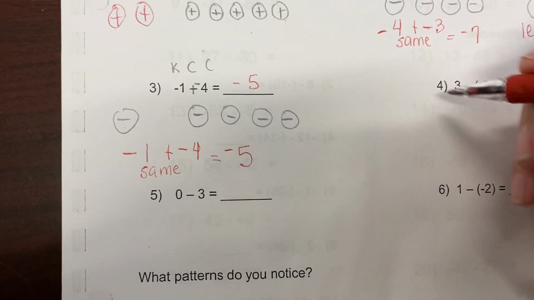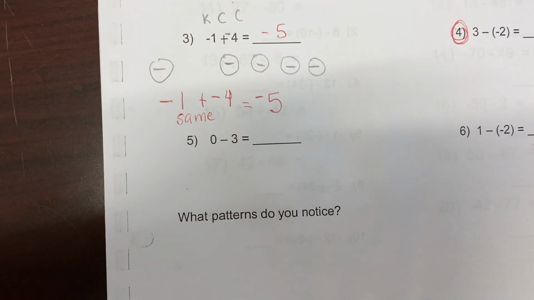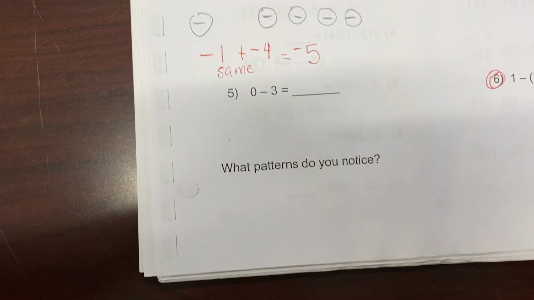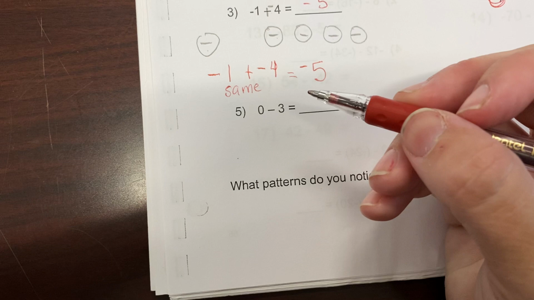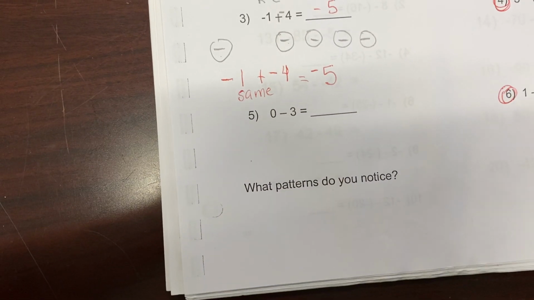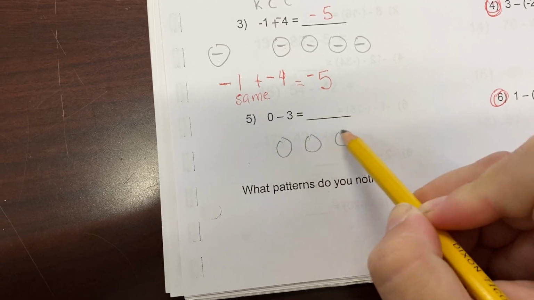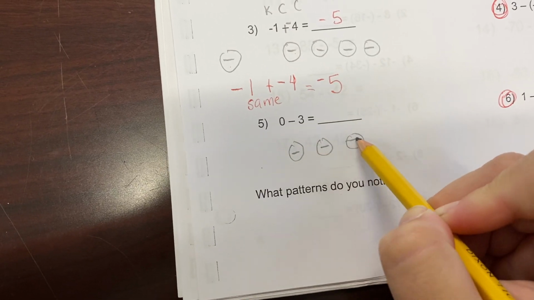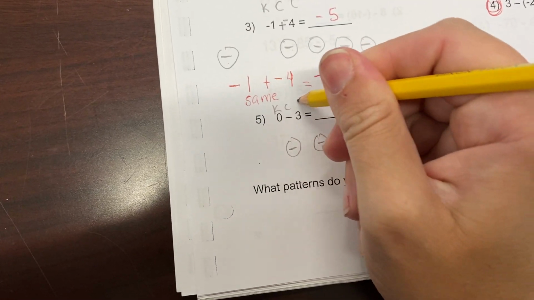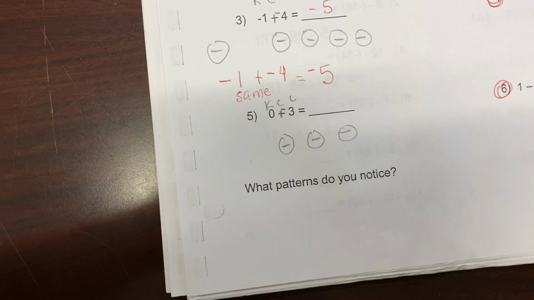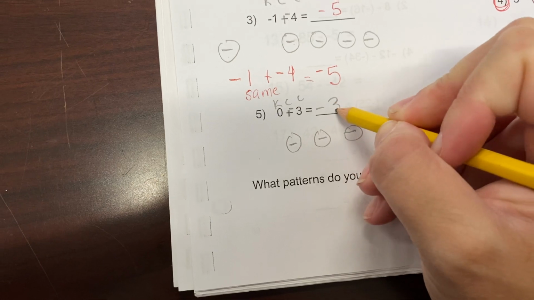Okay, so right now you're going to try 4 on your own, and 6. And we're going to do 5 together. So there's 0. I draw 0. There's no tiles. And I'm going to draw 3 negatives. 1, 2, 3. I do my keep, change, change. Keep, change, change. And what happens? It stays the same. So the answer is -3.